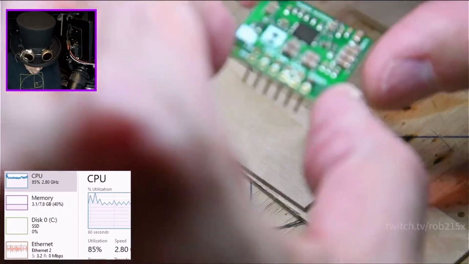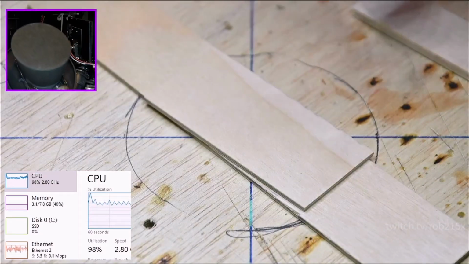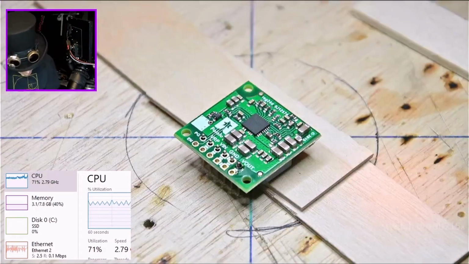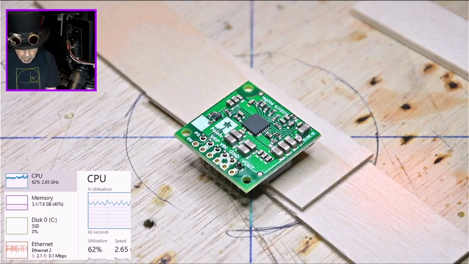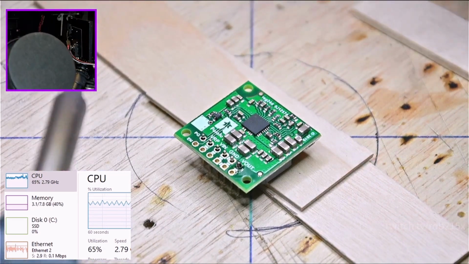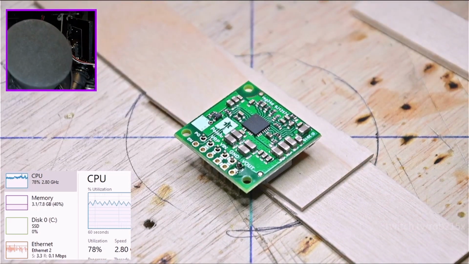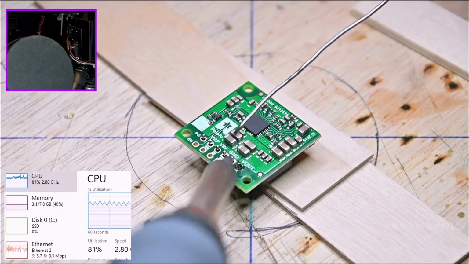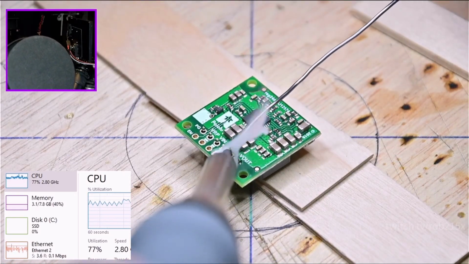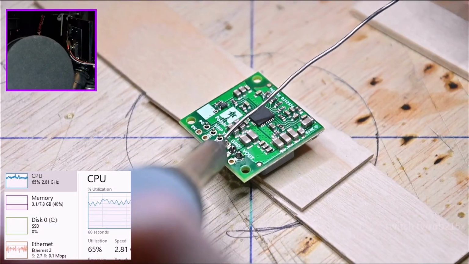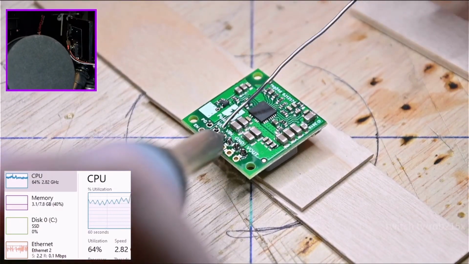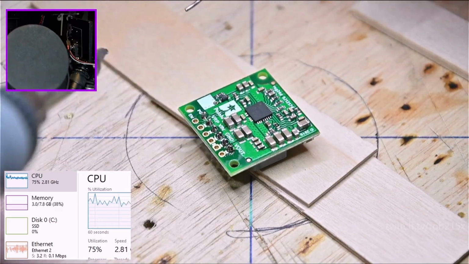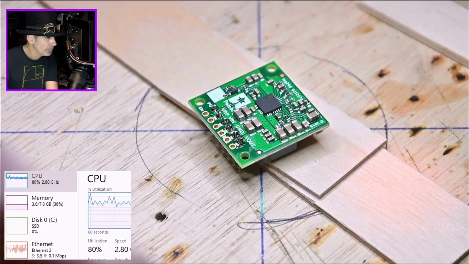So now I should be able to solder the rest. Okay.